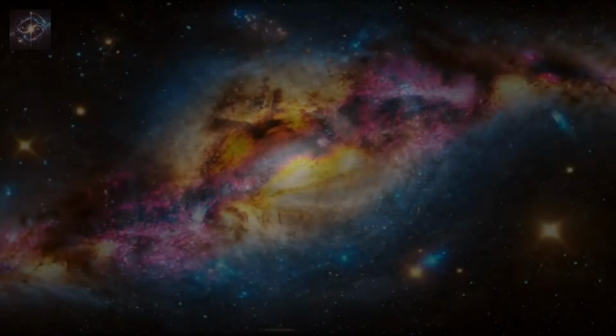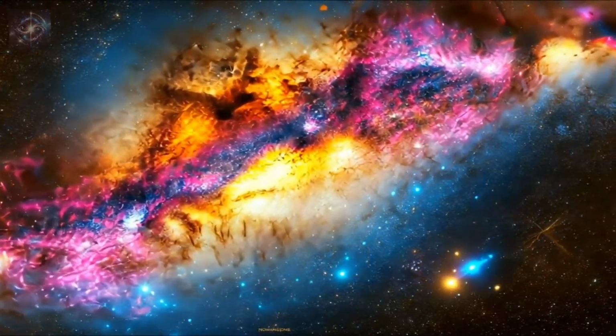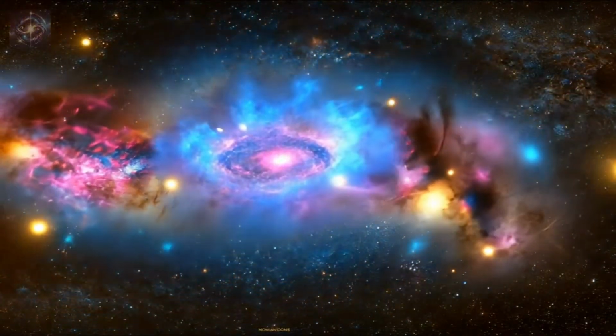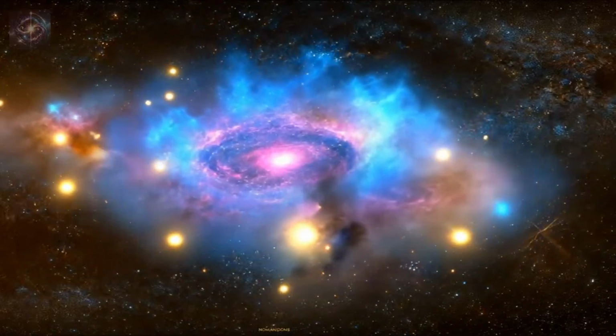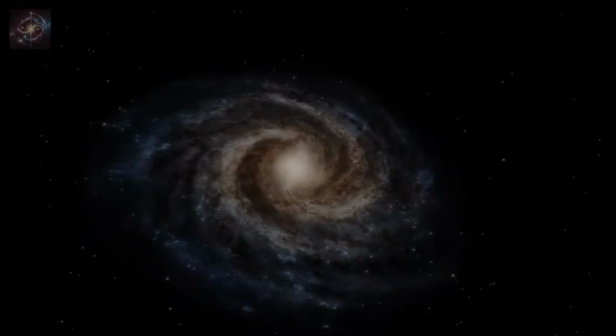Star formation within the spiral arms creates a cycle of renewal. Massive stars form quickly, live brief but brilliant lives, and die in supernovae, scattering their enriched material into the surrounding space. This material becomes the building blocks for new stars, continuing the cycle.